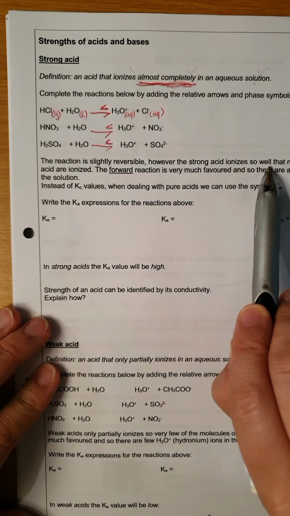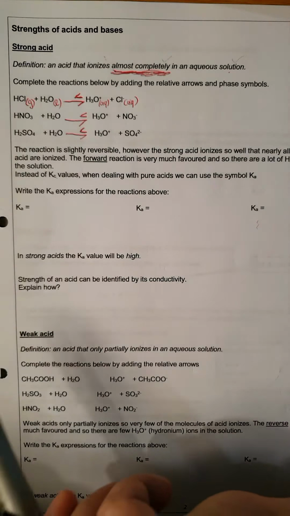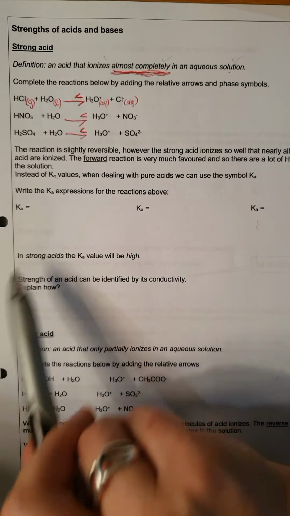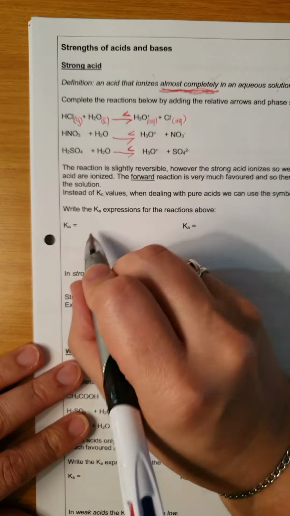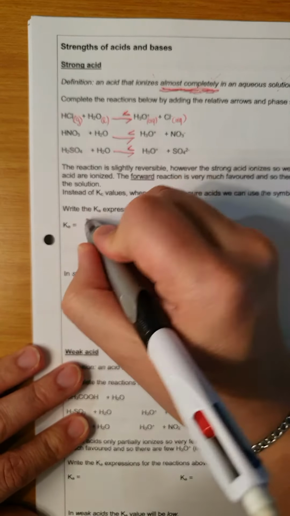Okay, and so we can start looking at an equilibrium constant here, because it is slightly reversible. If it wasn't reversible, you couldn't use the Kc values. But instead of Kc values, when dealing with acids, we're going to talk about Ka values. So we write the expression. For the first one, now remember, you never write liquids, so it is products over reactants.